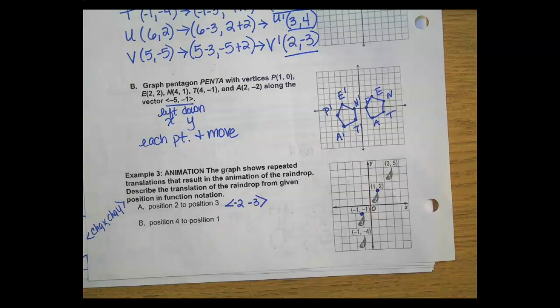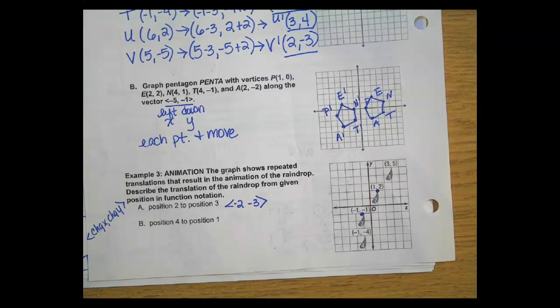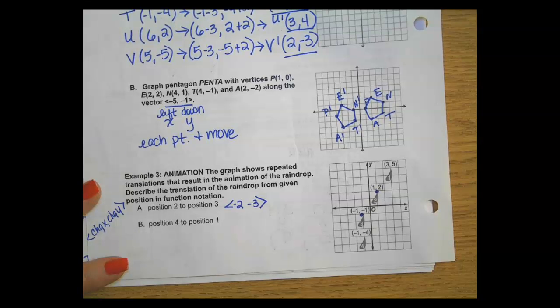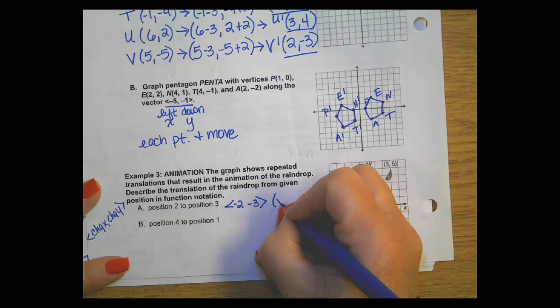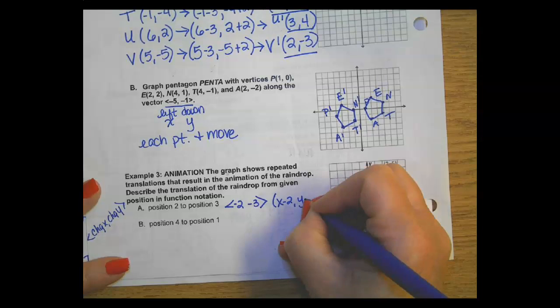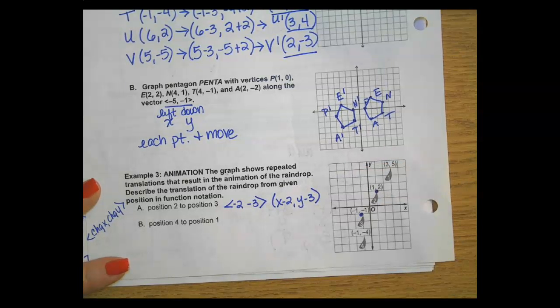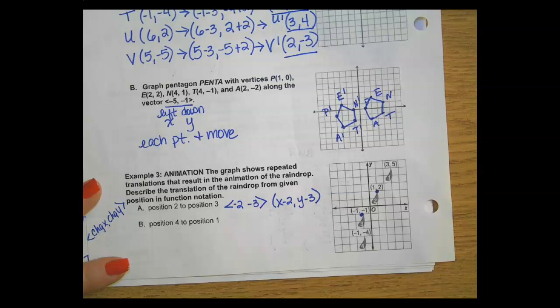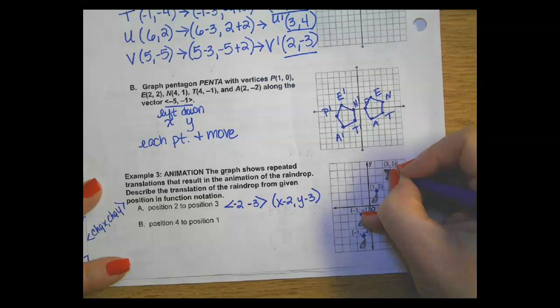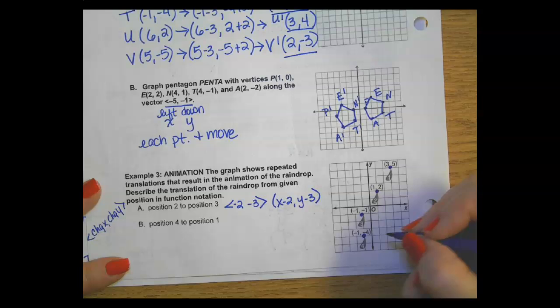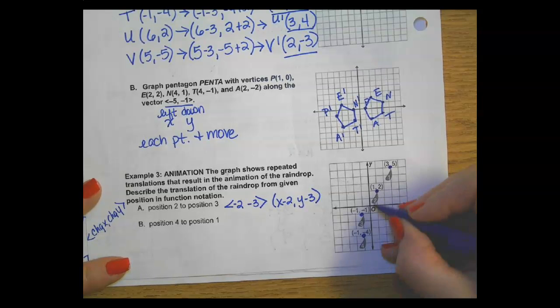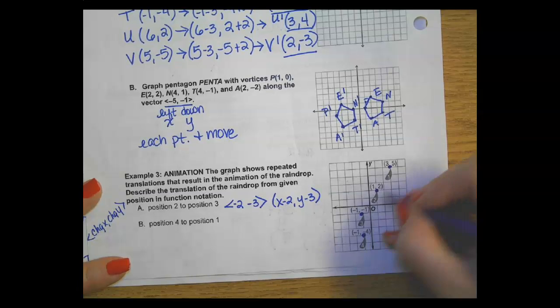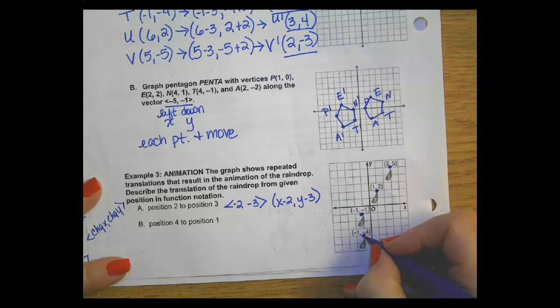Did I do that right? I think I did. The next one, well, that's what it would look like. Sometimes we show it like this. So that's what we're doing. That's the rule for that one. So the next one is going from 4, so right here, to 1. So that's totally different. This is not a repeated translation. These two are fine, but they're not all the same repeated. Sometimes they are repeated.